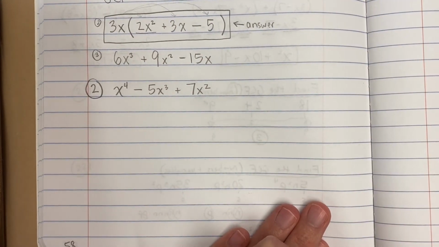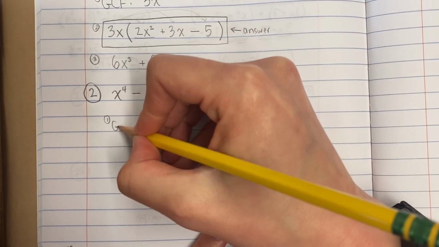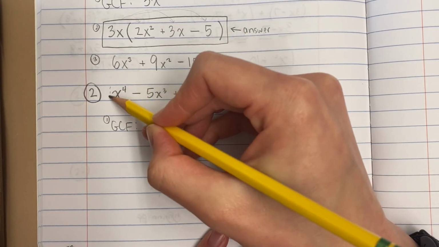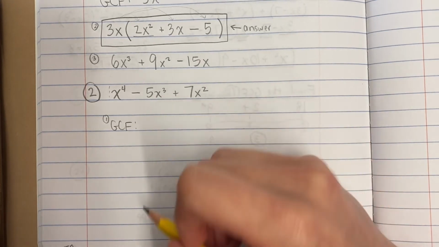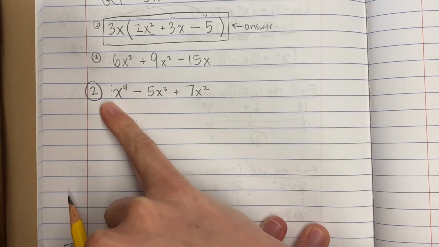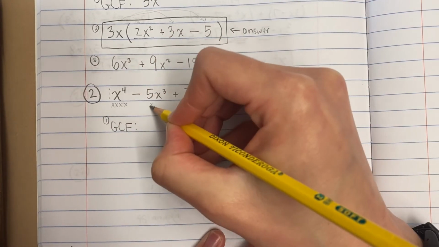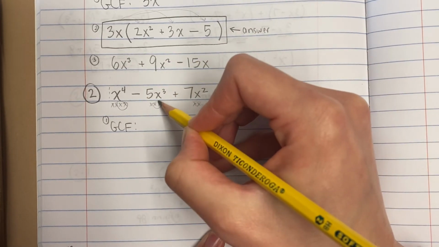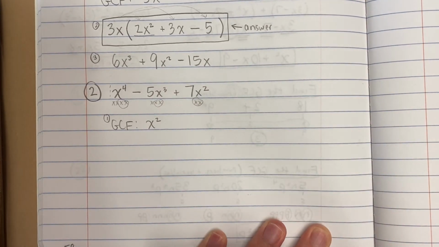First, I'm looking for my greatest common factor. So let's look at the numbers first, right? I'm looking at numbers first, and I say, oh, this is the number 1 right here. So right away, I know my greatest common factor is going to be the number 1 because the only factor of 1 is 1. Okay, now what about the variables? So there's 4 x's here, there's 3 here, and there's 2 here. So how many are in common? Well, it's these 2 that are in common, right? So my greatest common factor here is x squared.